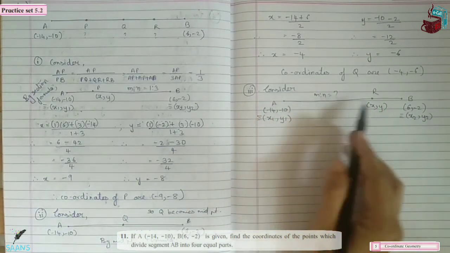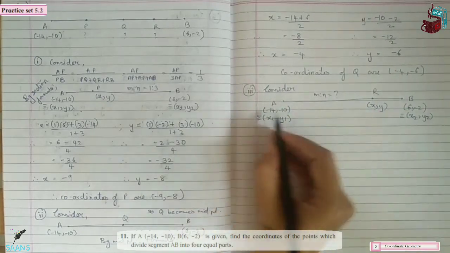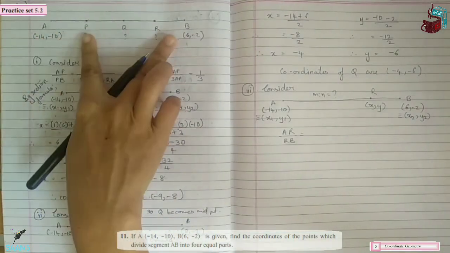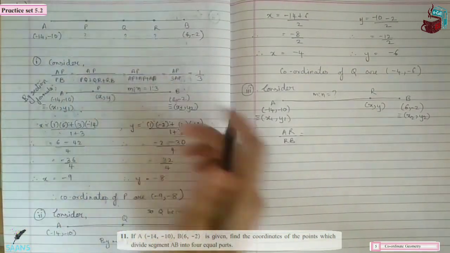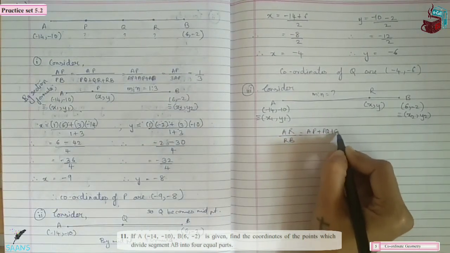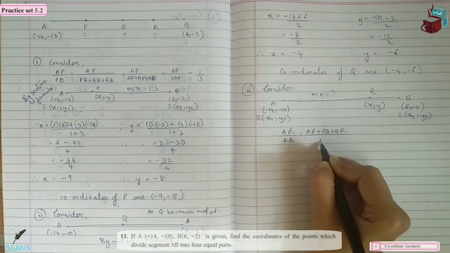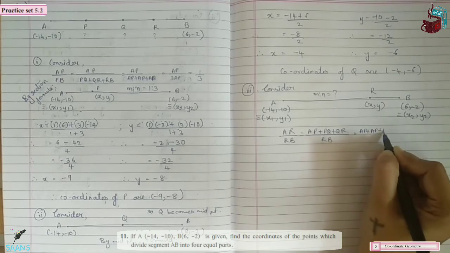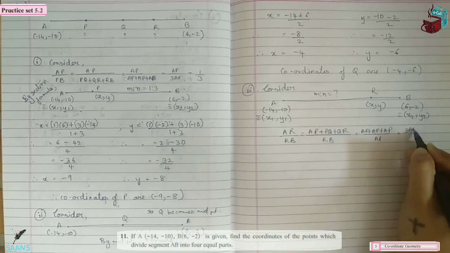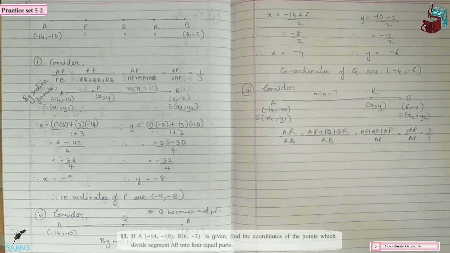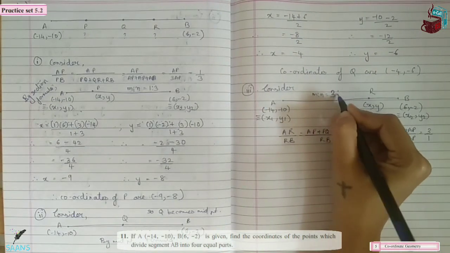M to n we also do not know. So how do we find AR upon RB? AR is nothing but AP plus PQ plus QR. So AR upon RB is (AP + PQ + QR) upon RB, which is AP plus AP plus AP upon AP, that is 3AP upon AP, that is 3 upon 1. So we know m is to n is 3 is to 1.